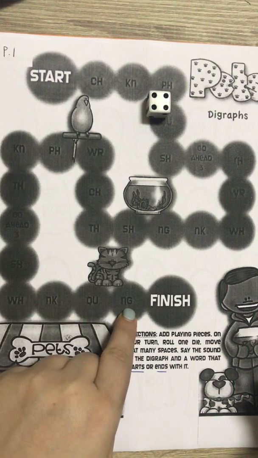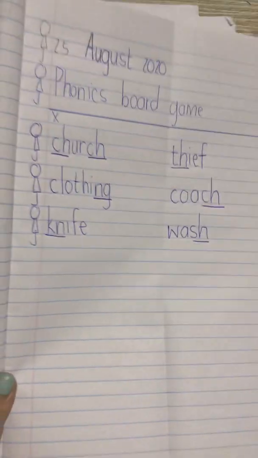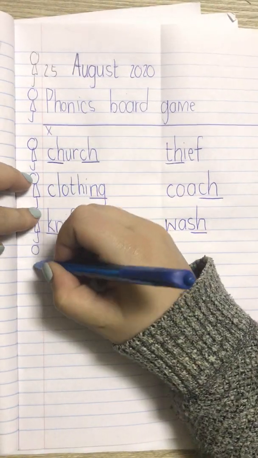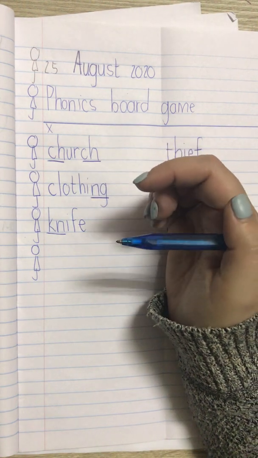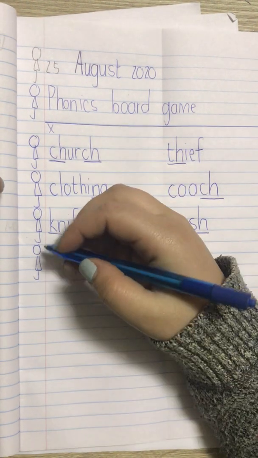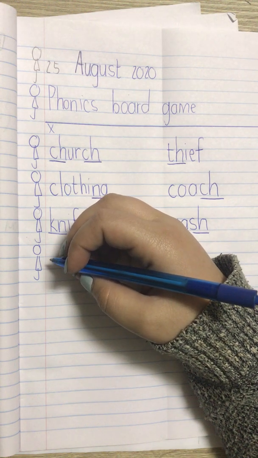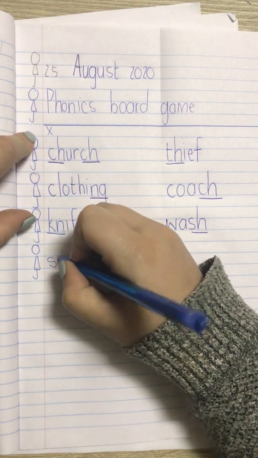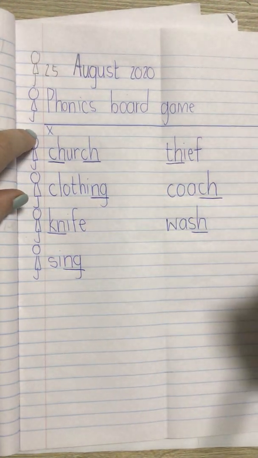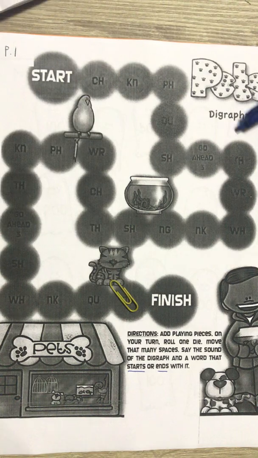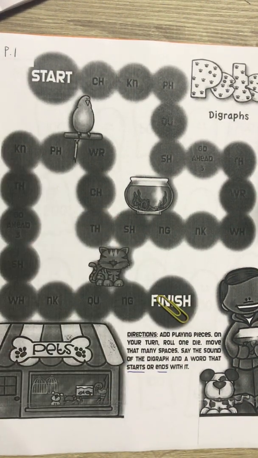Again, I landed on a n, g. So I say the sound, ng, and then I write the word that starts or ends with it. The word sing. Sing has a ng at the end. Then it doesn't matter how much I roll, because the next one is finished.